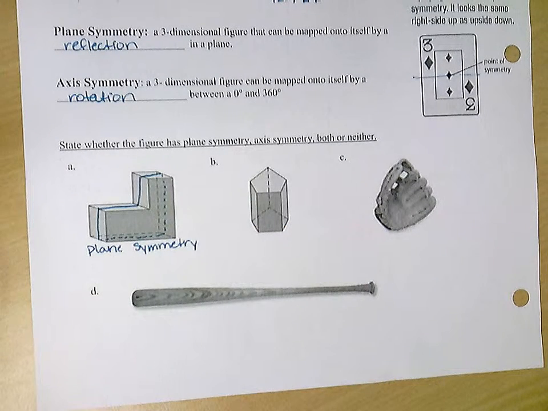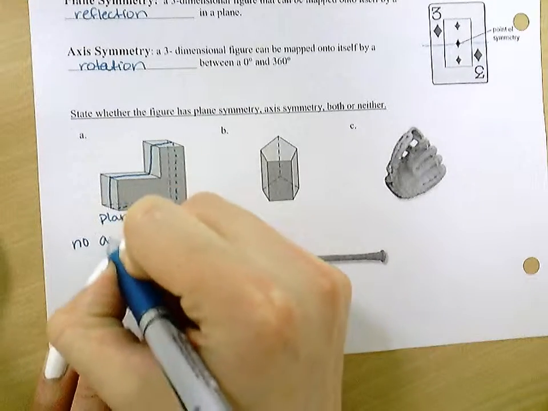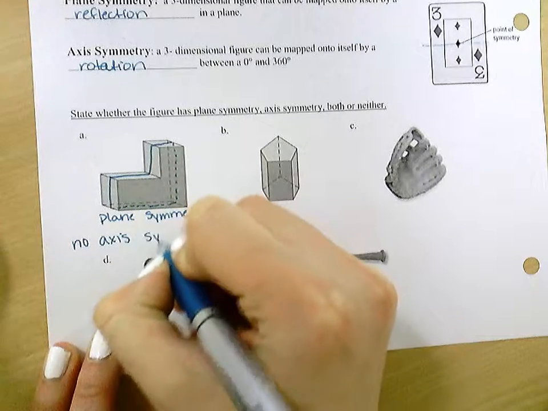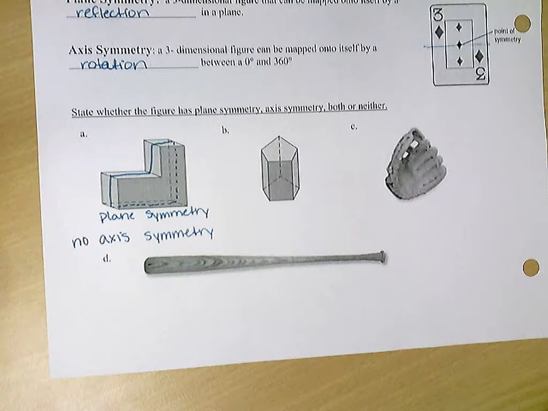Now I'm looking to see if I have axis symmetry. Can I take a certain section of this shape and rotate it between 0 and 360 degrees to map it onto itself? Can I rotate any part of that? No. So this one does not have axis symmetry. It does have plane symmetry, but not axis symmetry.